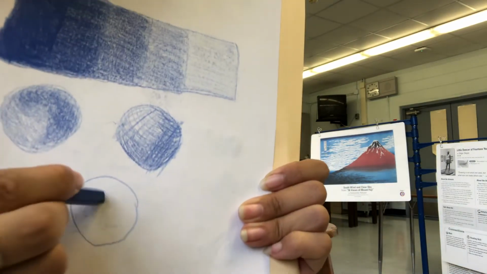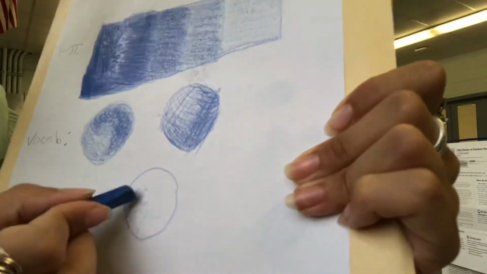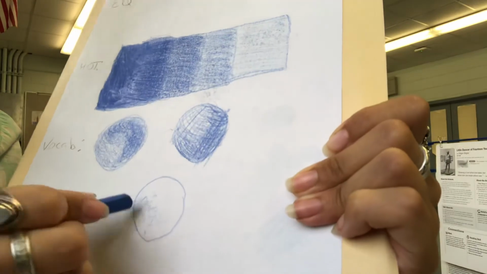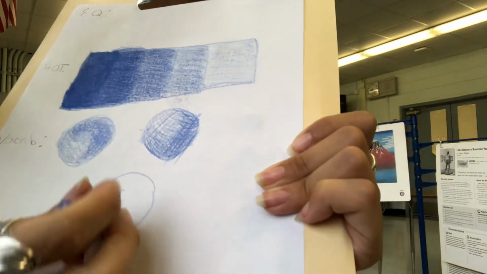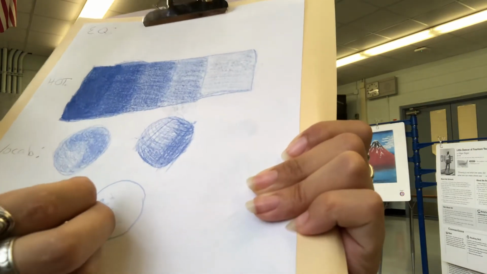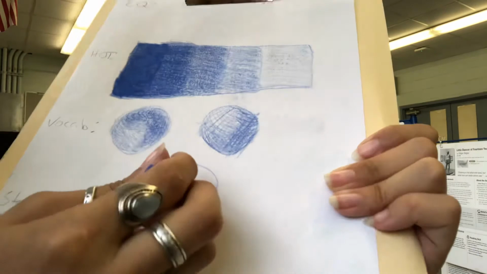Poke, poke, poke, poke, poke. Maybe you can see it better if I do it from side to side. There we go. Poke, poke, poke, poke, poke, all the way around. And you want to do it lightly and close to your paper. Otherwise, you're just going to be doing that, and that's kind of loud.